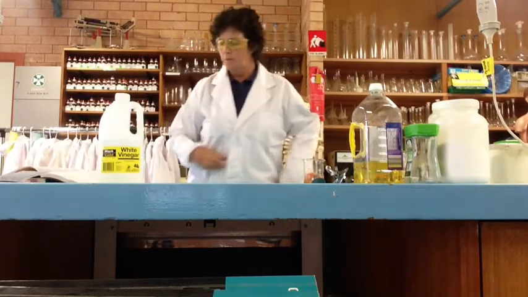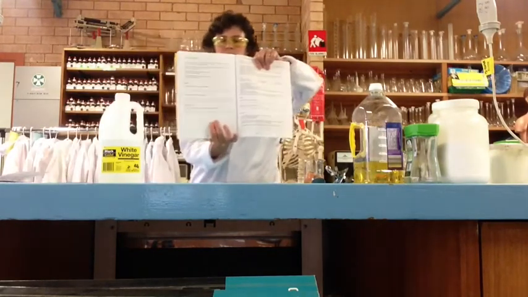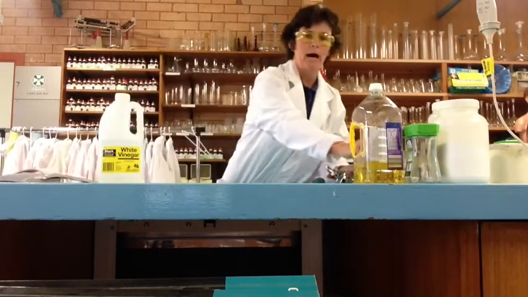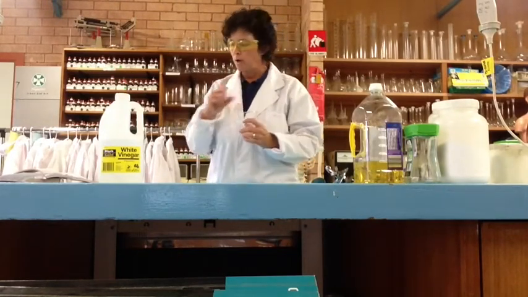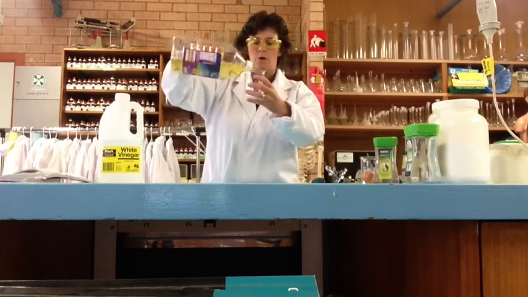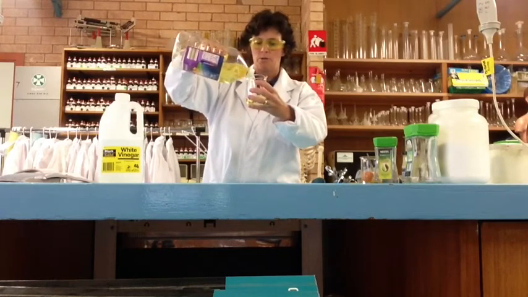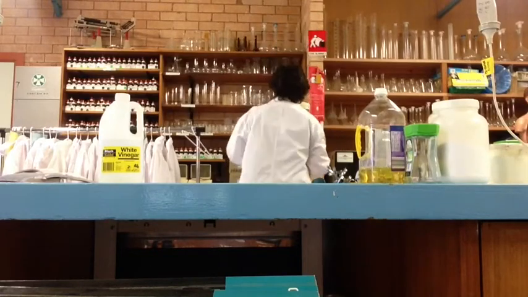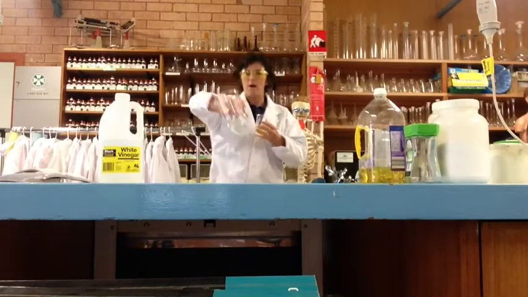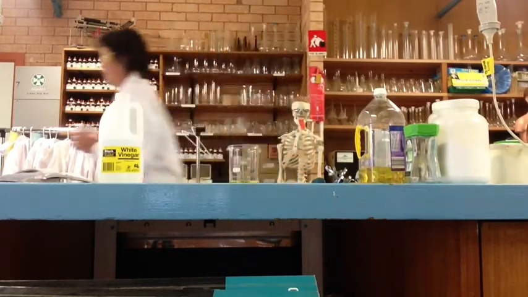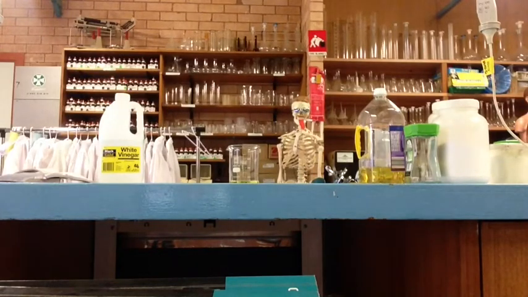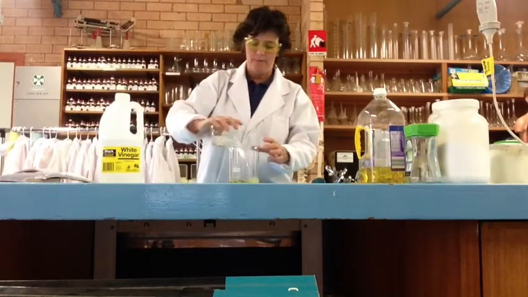Prac number 2, oil and water. You are adding a quarter cup of oil and a quarter cup of water. It says half a cup in your book, but just do a quarter of a cup. A quarter of a cup is 125 mL, added to a 500 mL beaker. Then a quarter cup of water.